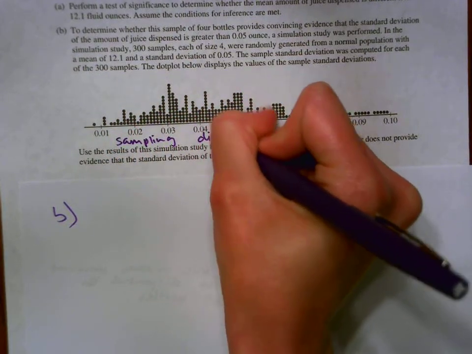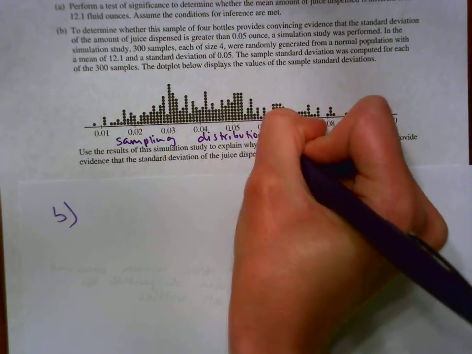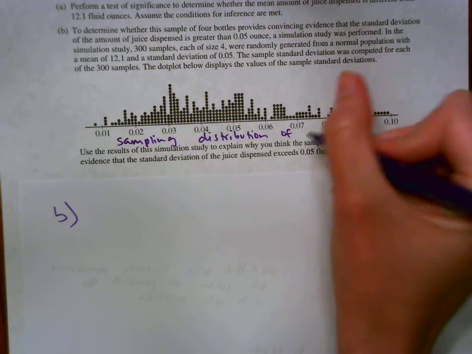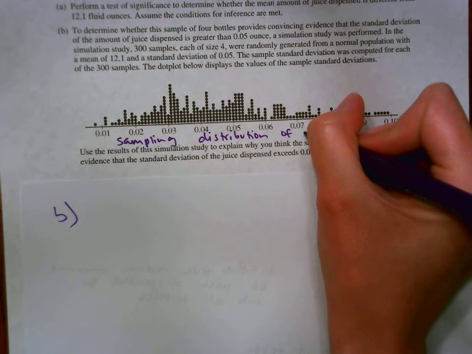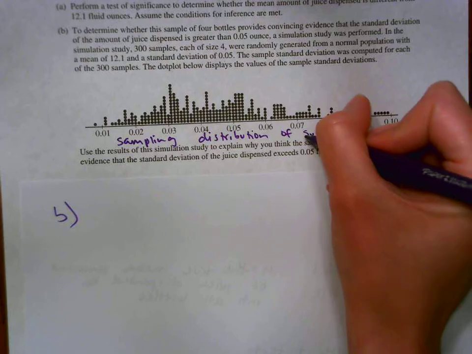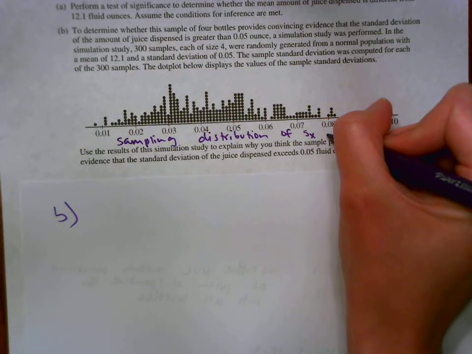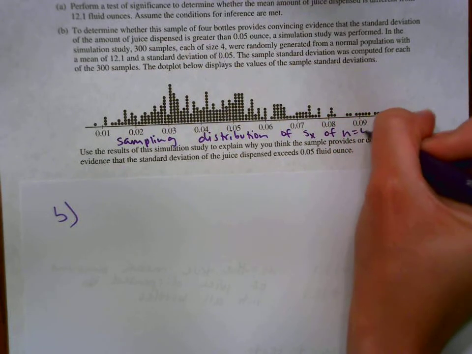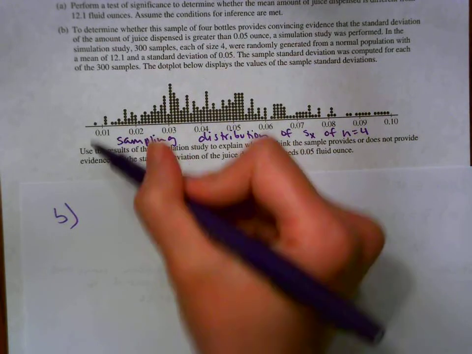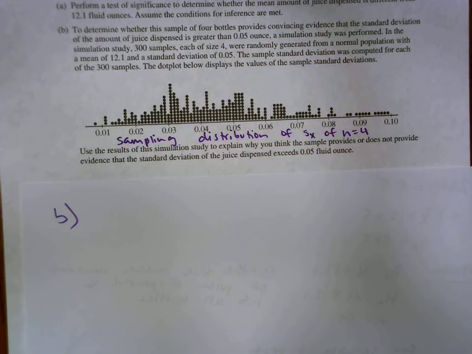Sampling distribution of what? Not of means, not of proportions, but of the standard deviation of x. It's a sampling distribution of your sample standard deviation for n equals 4. So this is like that distribution we draw where we shade. It's just not standardized. It's not getting 0 in the middle.